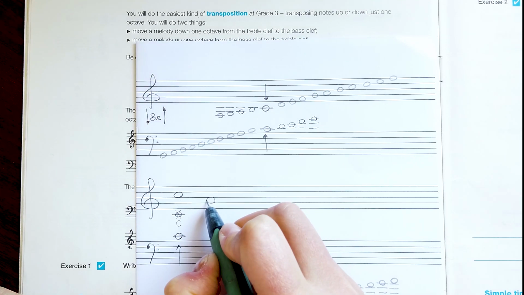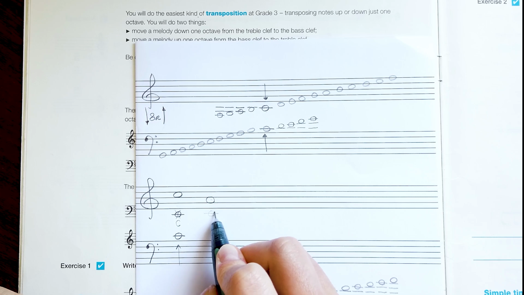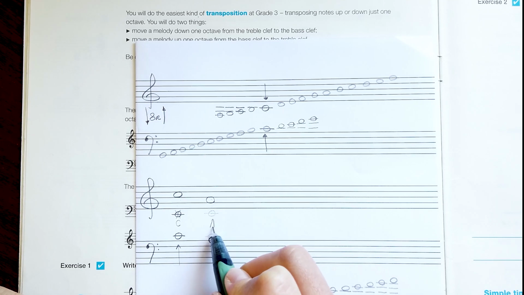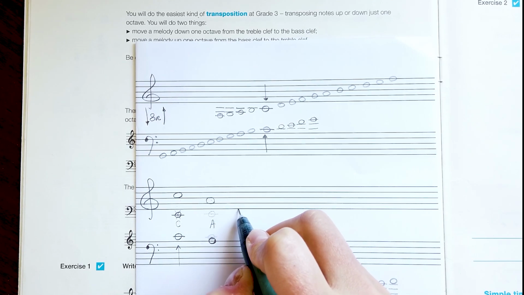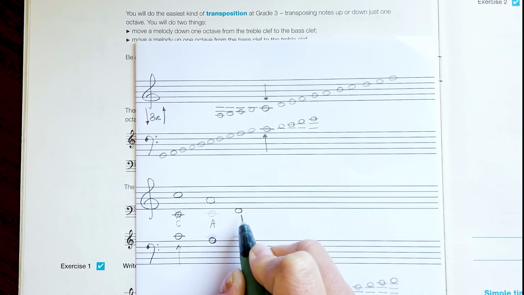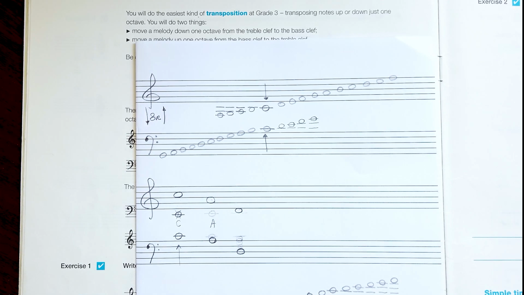Next one, let's take note A. So we count gradually to the middle C, then continue C, B, A, and we find another A under the middle C. Let's see how the next note D works. So middle C is here, middle C is here, and let's count C, D, C, B, A, G, F, E, D. We find another closest note D.